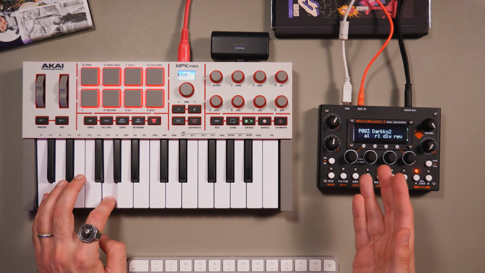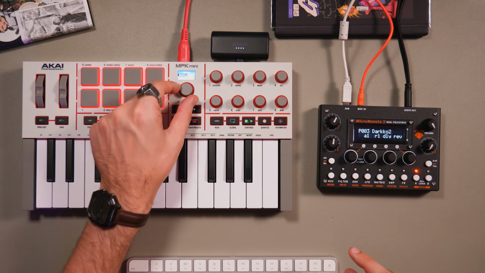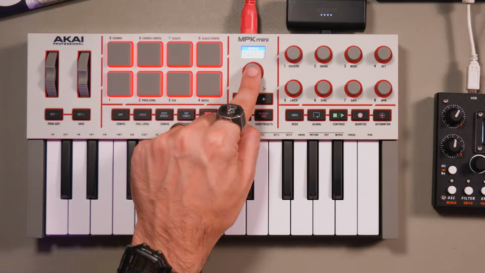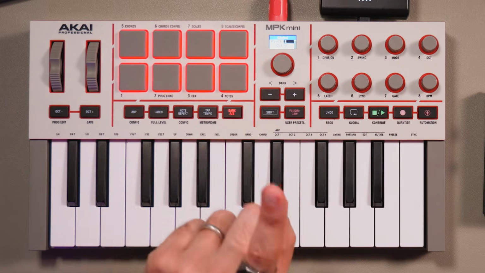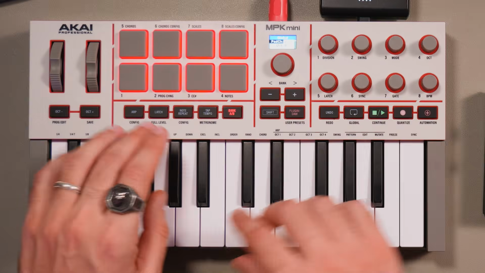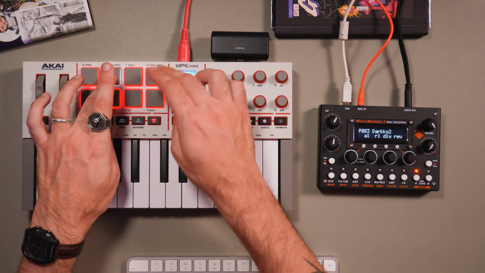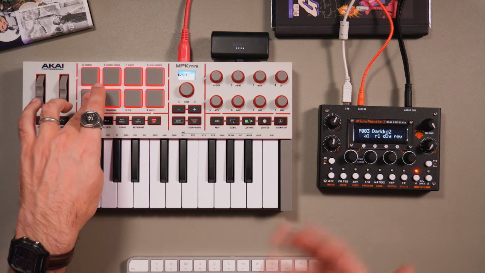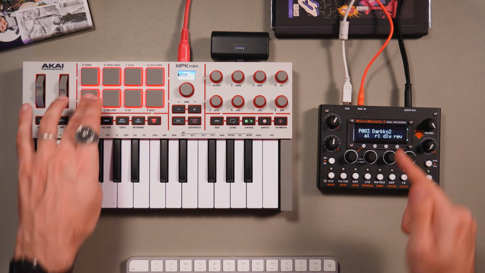on the Micro Monster 2, but I might want to use the pads to control the second sound on the Micro Monster. So I'm going to scroll down and go to pad channel, which is defaulted to channel 10, and I'm going to set this to channel 2. So now we have sound 1, which is the synth keys sound, and sound 2, which is this bass kind of sound, MIDI channel 2, which is the second sound on our Micro Monster.